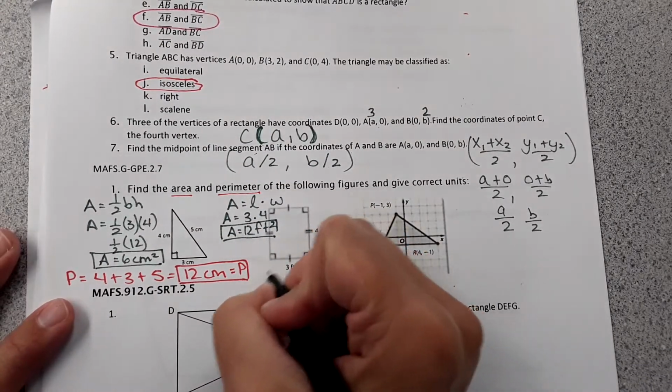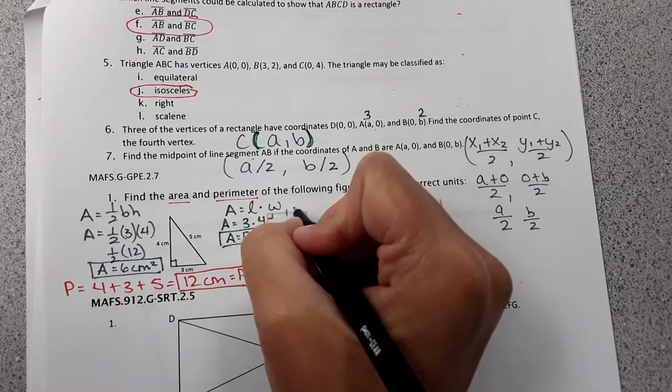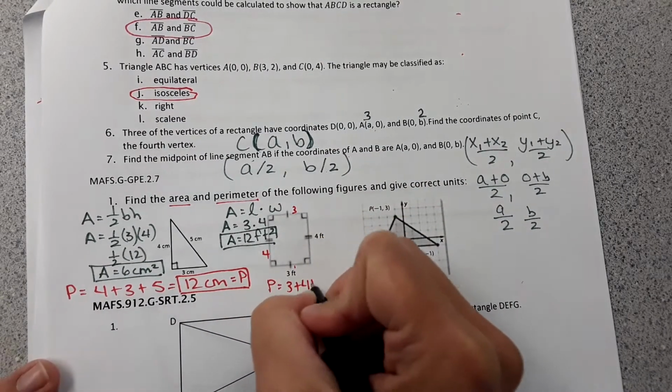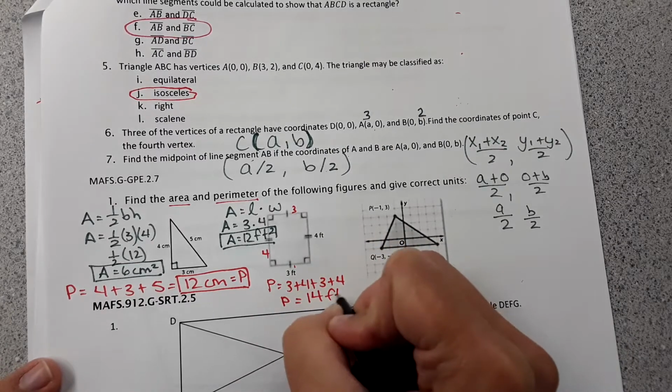And then perimeter of this, it's showing the opposite sides are congruent. So if this is 3 feet, this is 3 feet, this is 4 feet, this is 4. So it's 3 plus 4 plus 3 plus 4. The perimeter equals 14 feet.